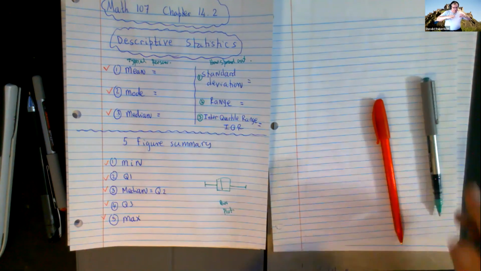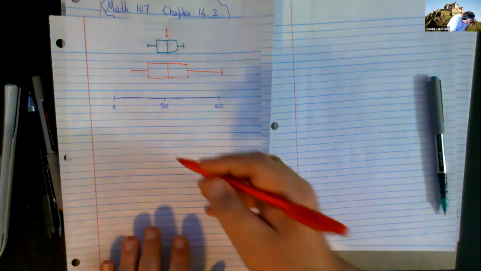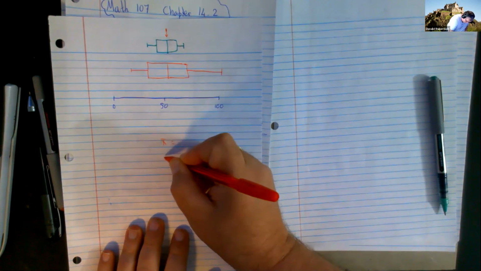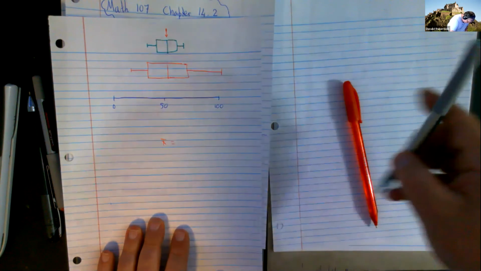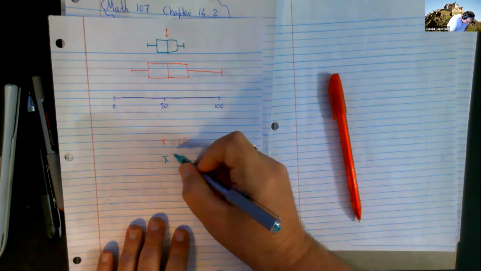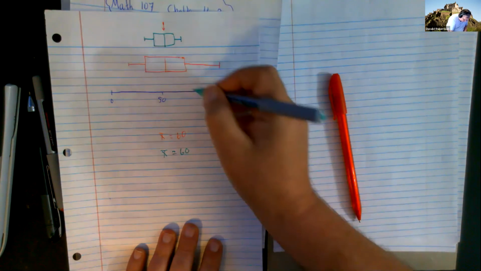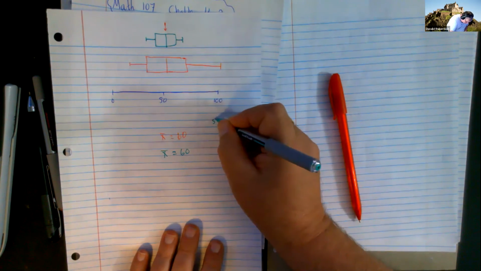Just like that story I had a few minutes ago, couldn't the mean of both these classes be the same? The mean of the red class is 60. The mean of the green class is 60. But if we had some number that we could use to represent how spread out they are.